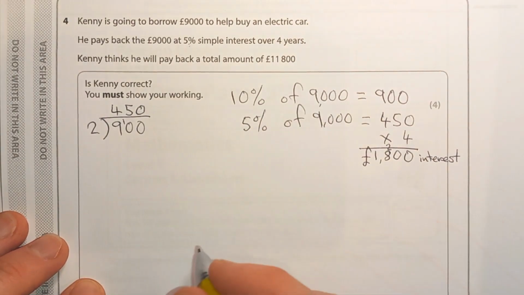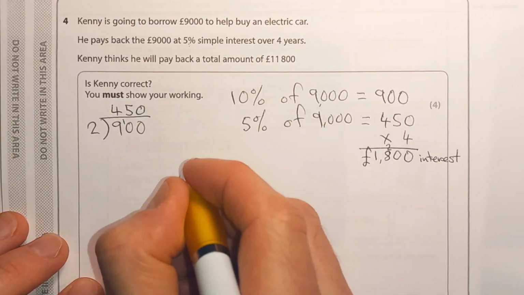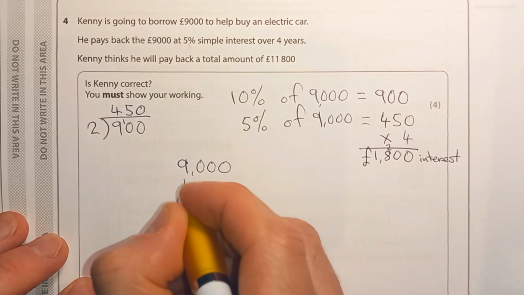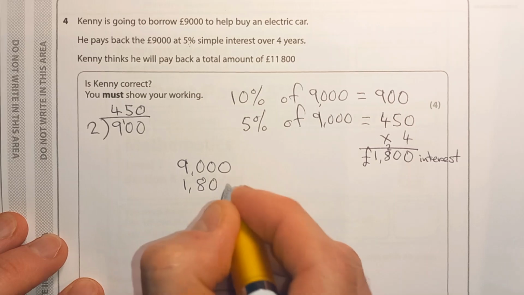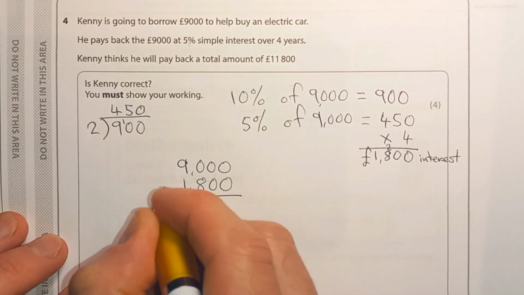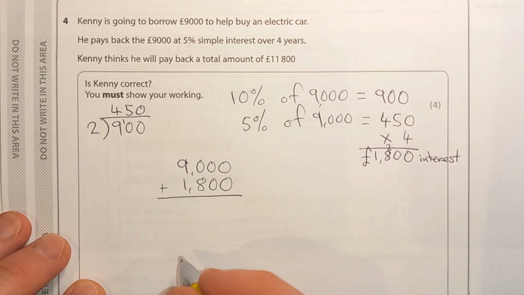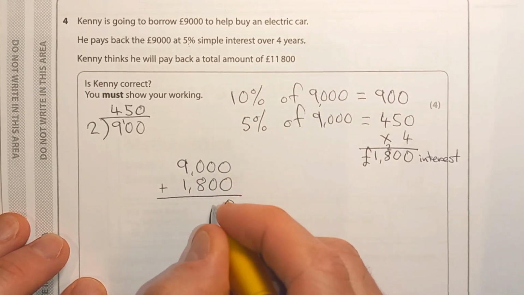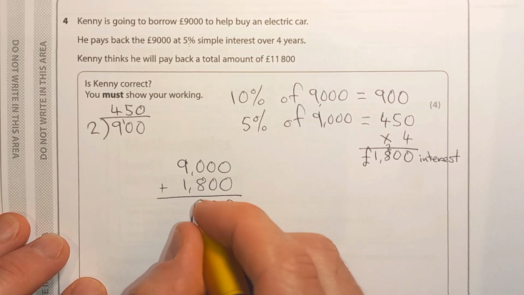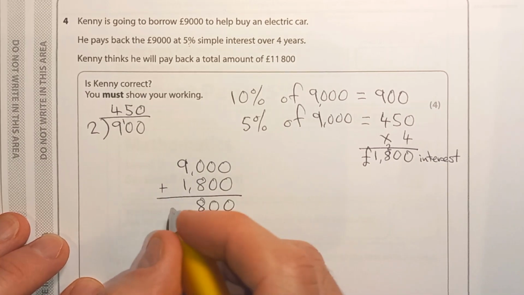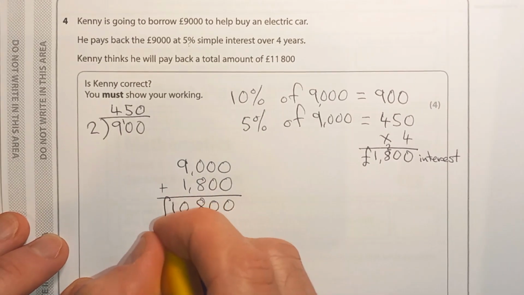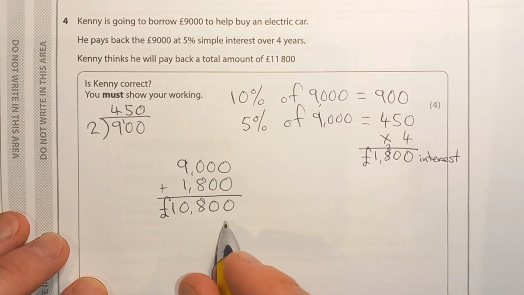Now it says Kenny thinks he will pay back a total amount of 11,800. Well, he's not just paying back the interest, he's also got to pay back the £9,000. So the total he'll pay back will be 9,000 plus 1,800. So 0 plus 0 is 0. Same again. 0 plus 8 is 8. And 9 plus 1 is 10. So you've got a total of £10,800.